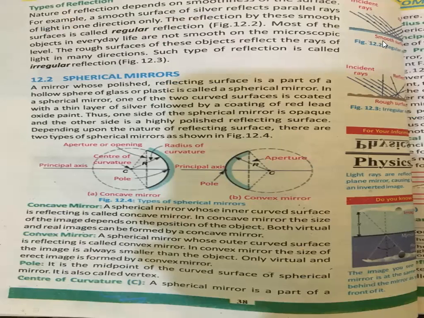So what is regular reflection? If the incident rays strike a smooth surface, the reflection caused through the smooth surface is called regular reflection. But we have seen in practical life that surfaces are not smooth. They are naturally rough. If you take a microscopic view, you will find these surfaces are rough. So when the incident rays strike them, they go randomly. They do not go like this, because this is regular reflection and this is irregular reflection.